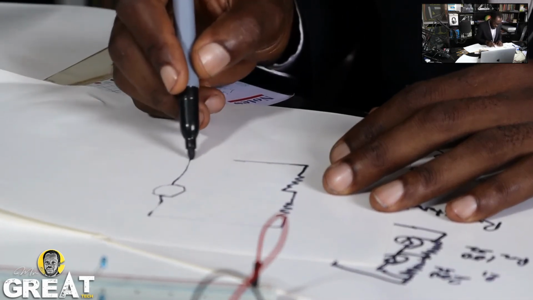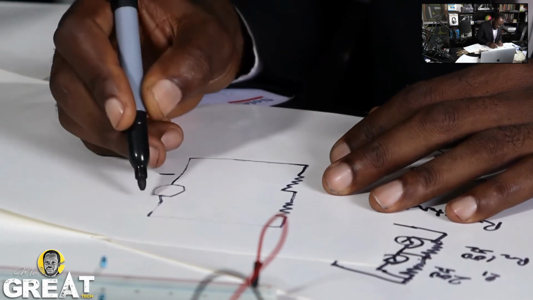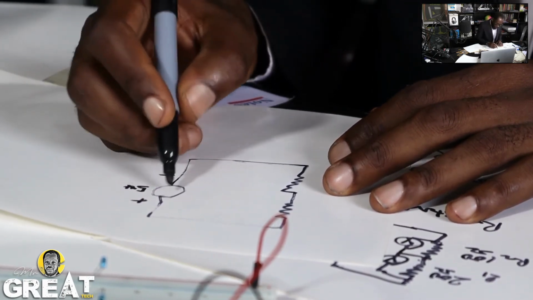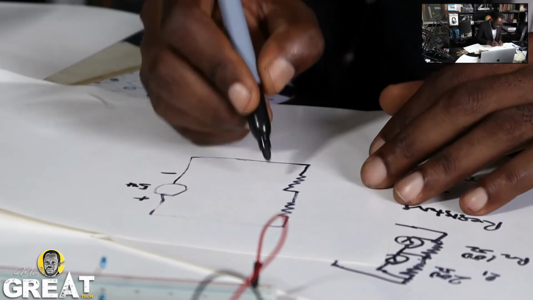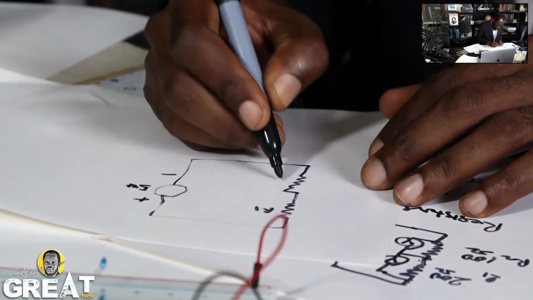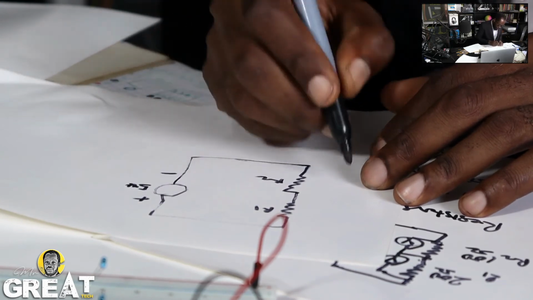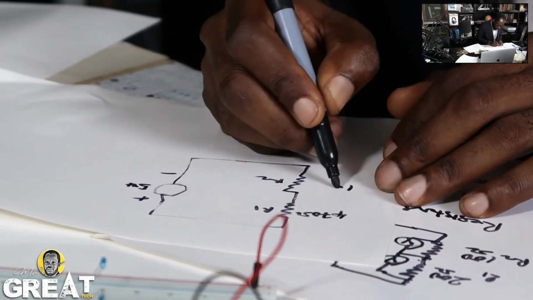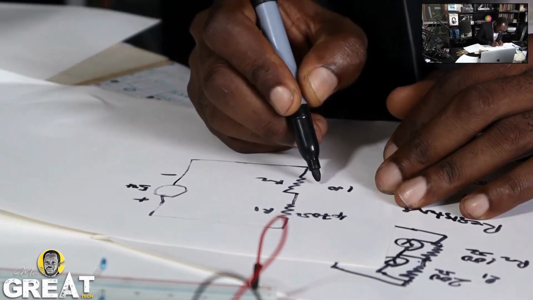So we have minus, plus 5 volts. So we have R1, R2, which is 470 ohms, and 100 ohms.